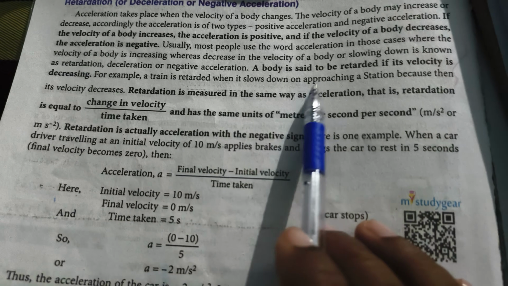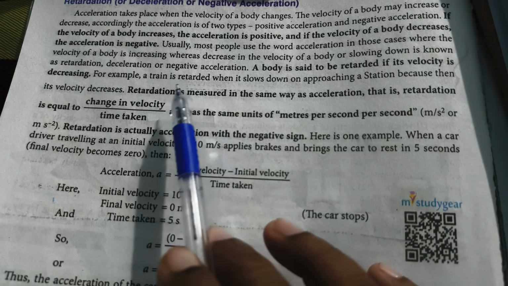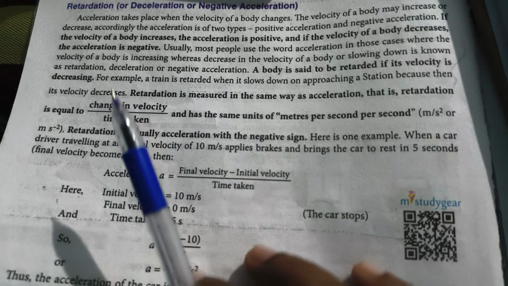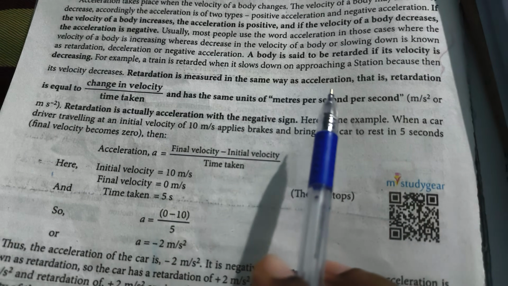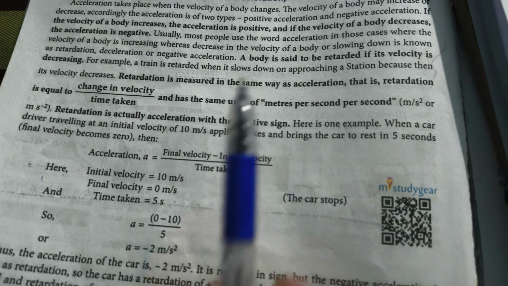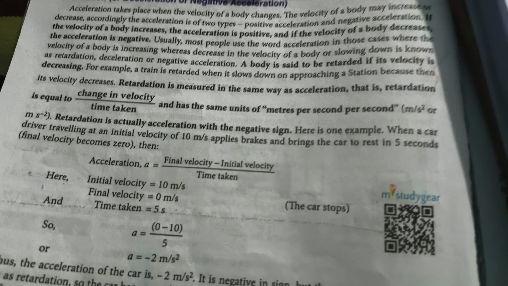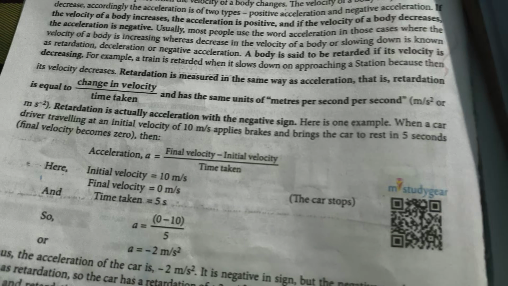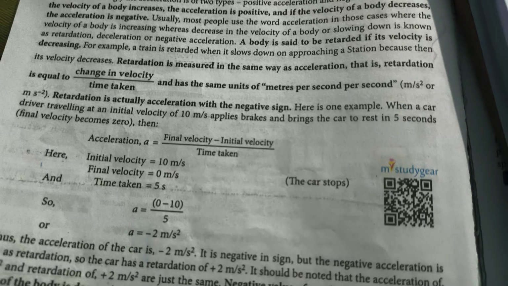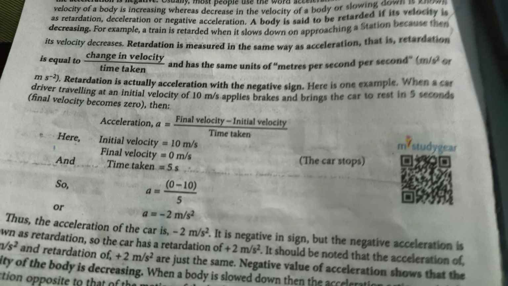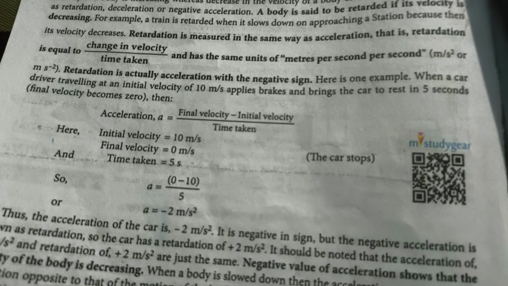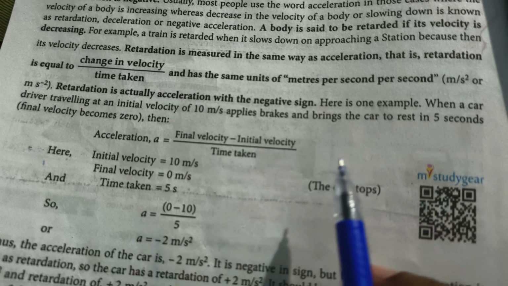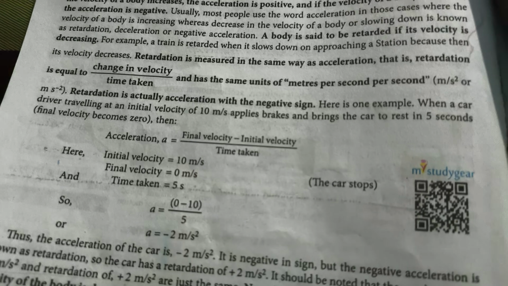So the train's speed or velocity decreases while it approaches the station. Here the change in velocity is decreasing, so it is negative acceleration. The other name of negative acceleration is retardation.